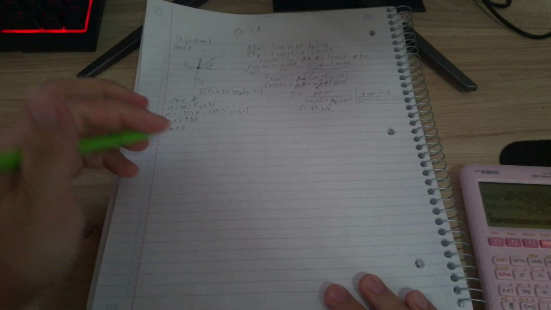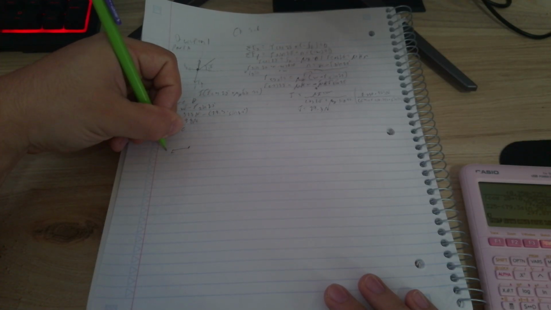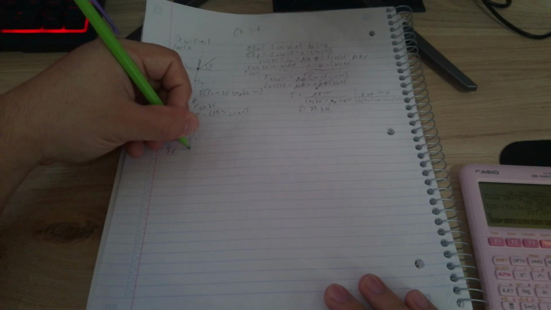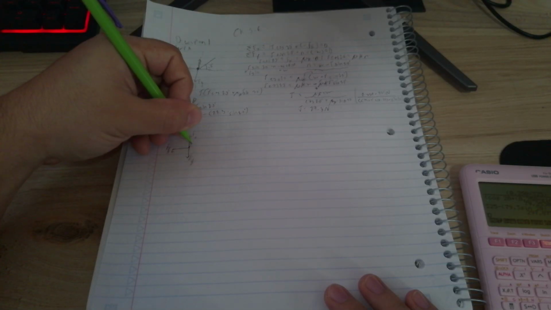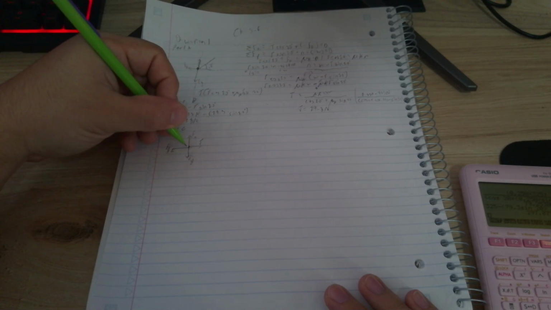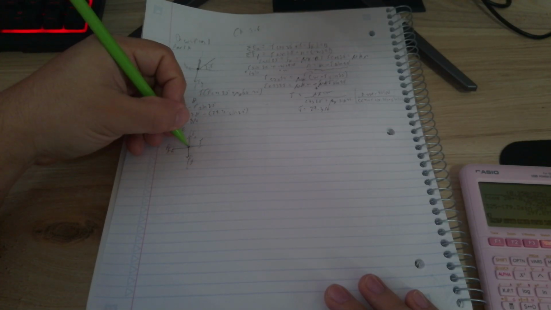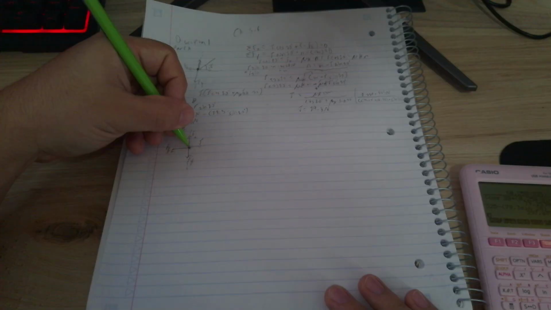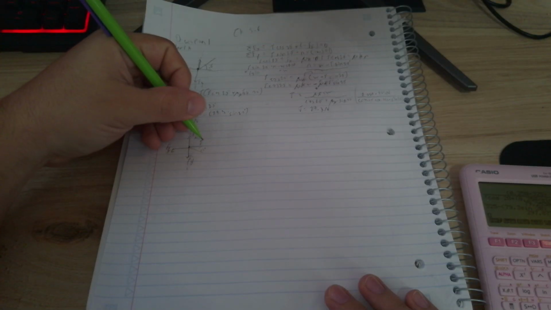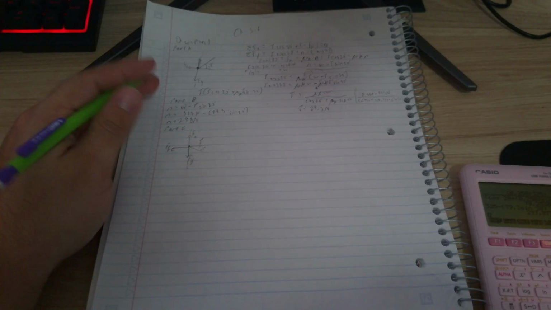Now, let's draw this out right here. It's going to be very similar where we have our friction, our normal, our weight, and then our tension. Let's put on a little XY plane. Now, it's going to be different because we're moving 15 degrees below the horizontal. So it's going to be negative 15.